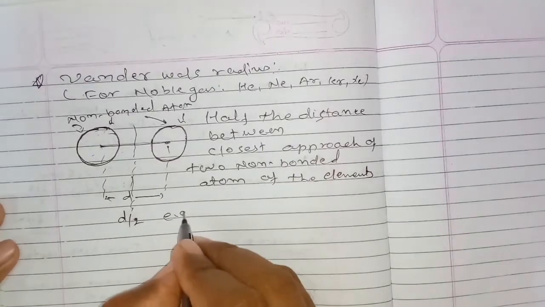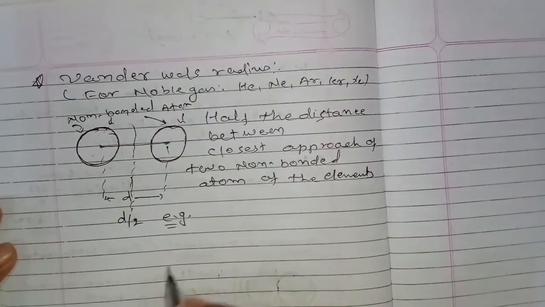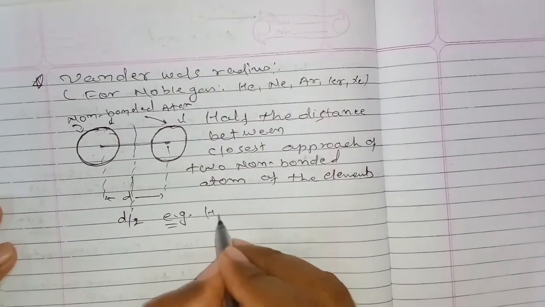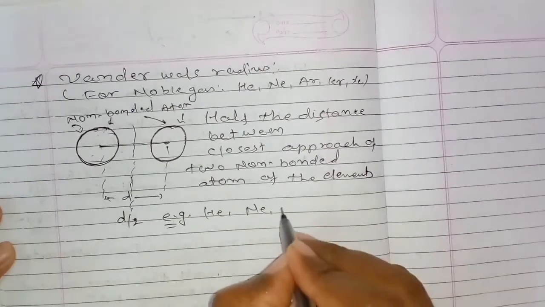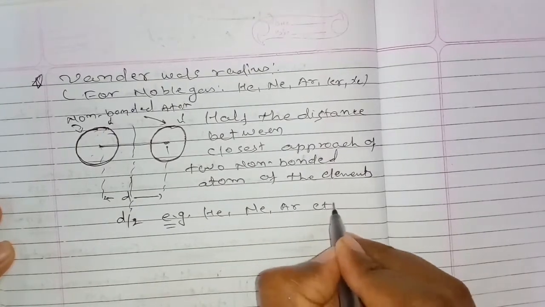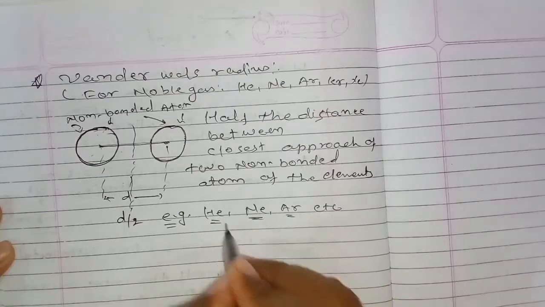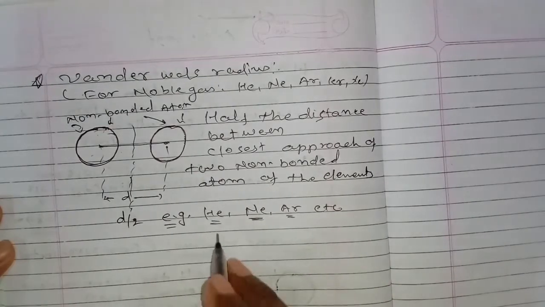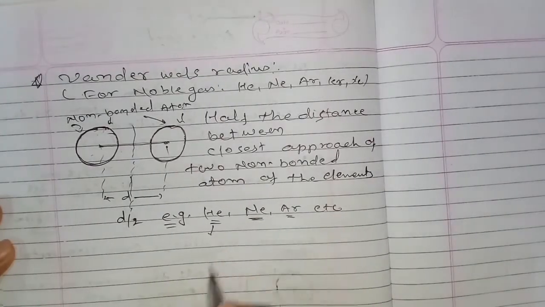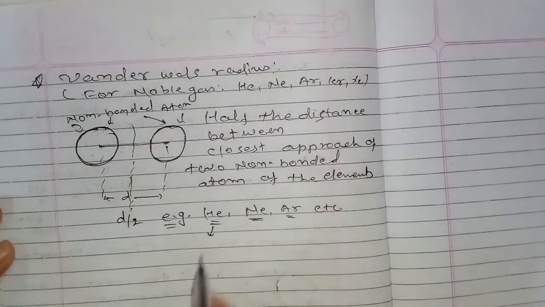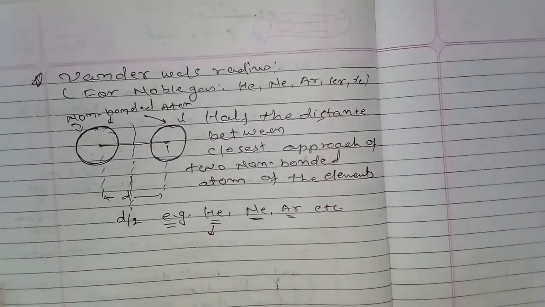For example, helium, neon, argon, etc. are not covalently bonded to each other or to the same atom of the element.